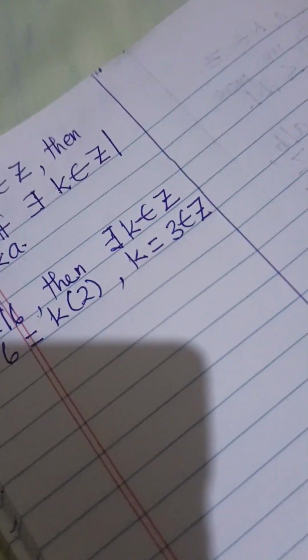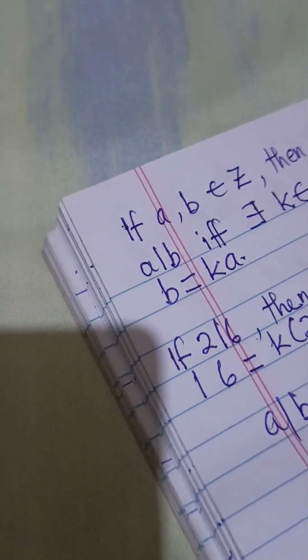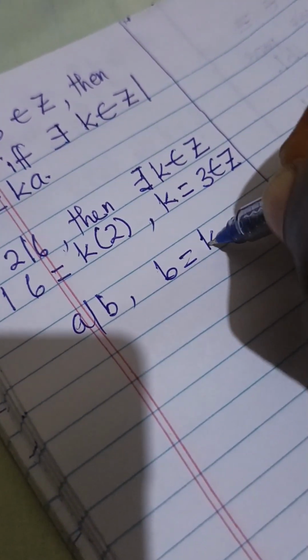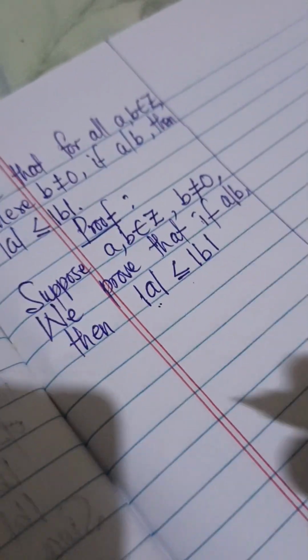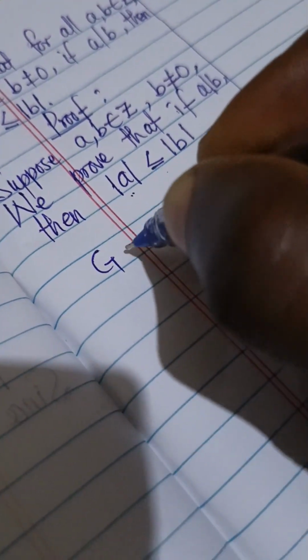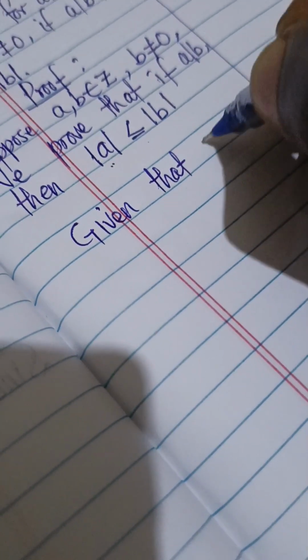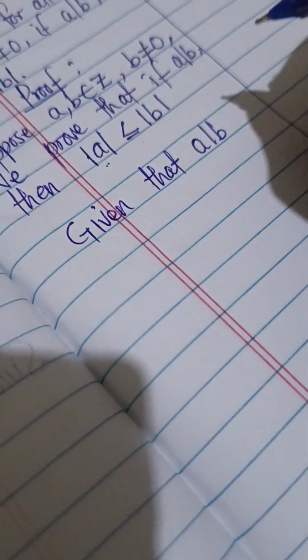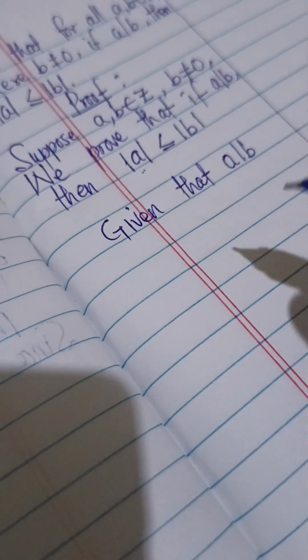So k is 3. Of course, 3 is an integer. So the point is that if an integer A divides B, then B must be written as an integer multiple of A. And that's it. So in this problem, we are given that A divides B. Already we know they are integers, so there's no need to continue saying that.